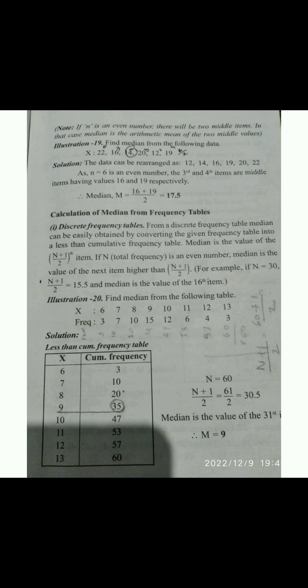The solution is like this: we have to find the cumulative frequencies from the ordinary frequency table. So in the question we have an ordinary frequency table and from that we have to find out the cumulative frequency. What is the meaning of cumulative frequency?